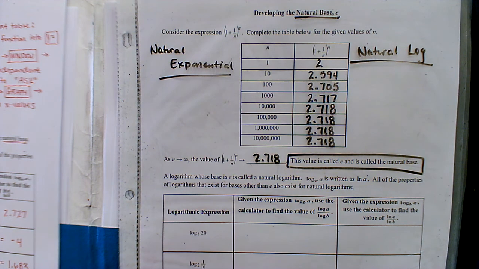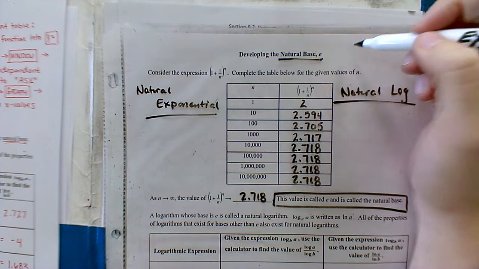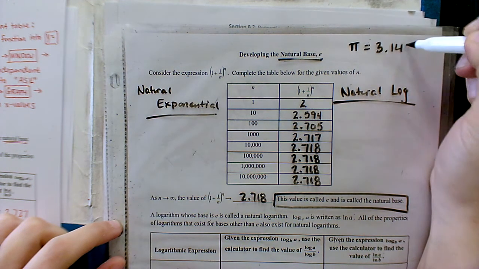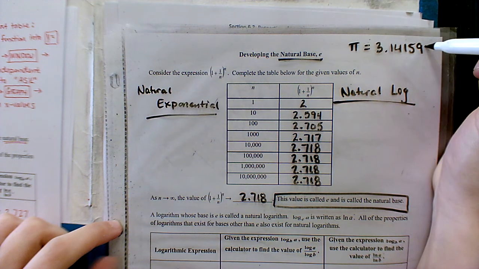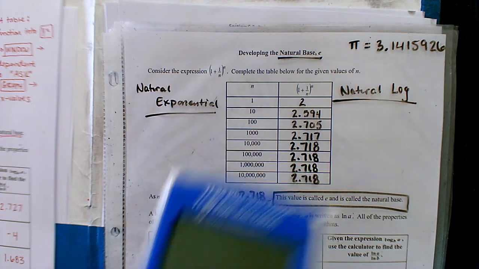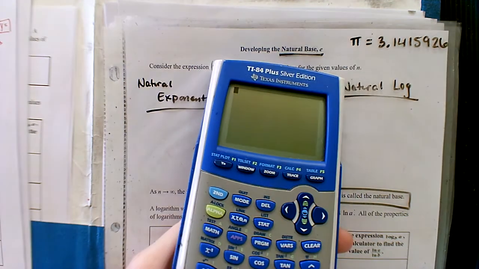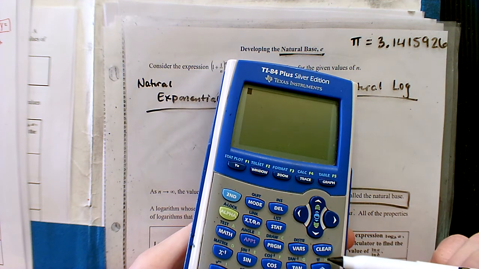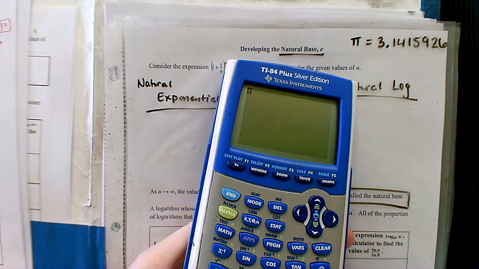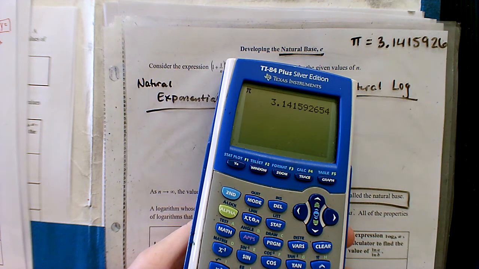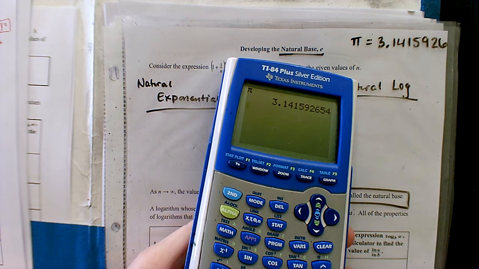Now, the letter E is something special, just like the number pi. Do we know what pi is as a decimal? 3.141592, 6, 5, 3, 5. Okay. On your calculator, the pi button is in blue, underneath clear. So if you were to hit second caret, it'll bring up the pi button, and you can hit enter, and there's pi to so many decimals.